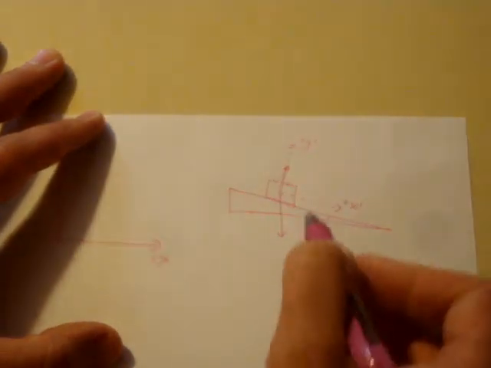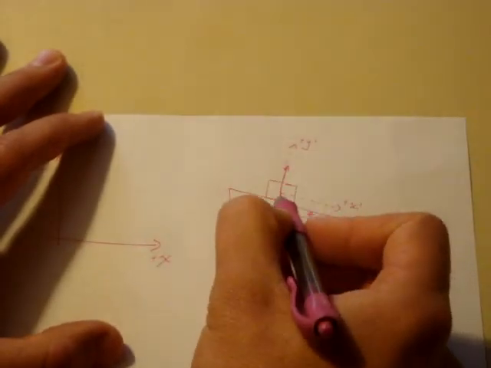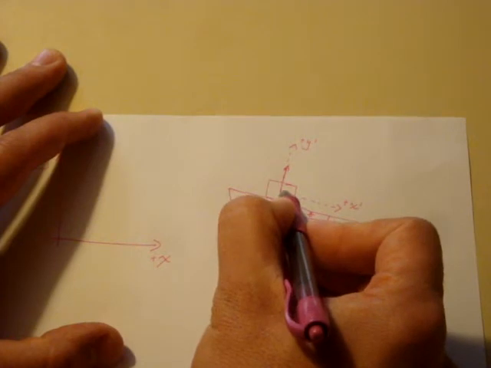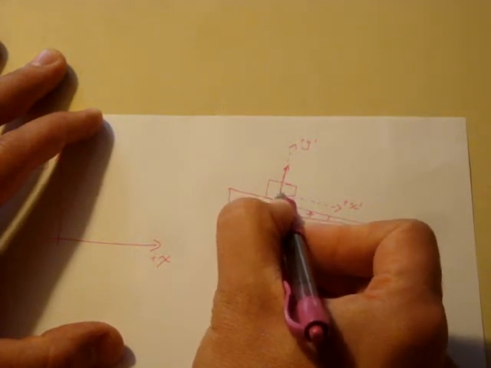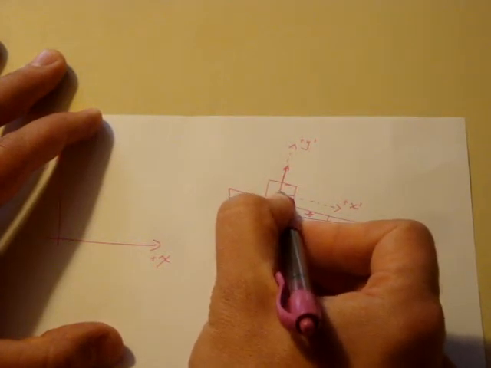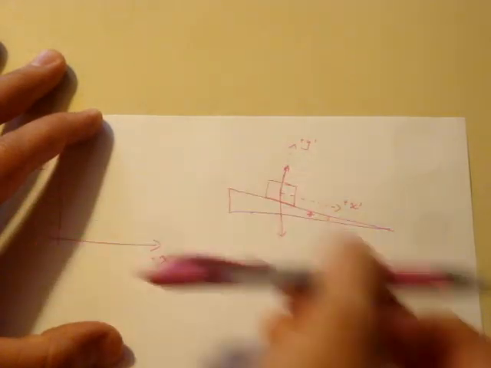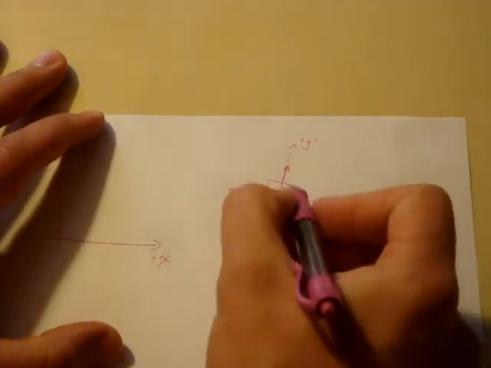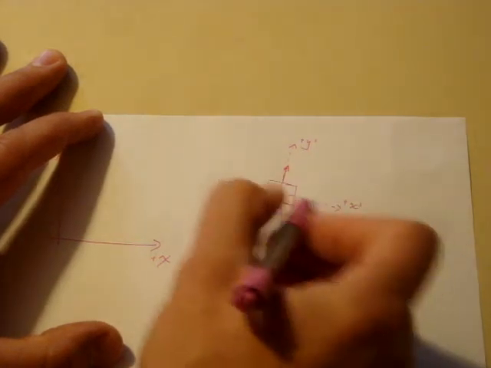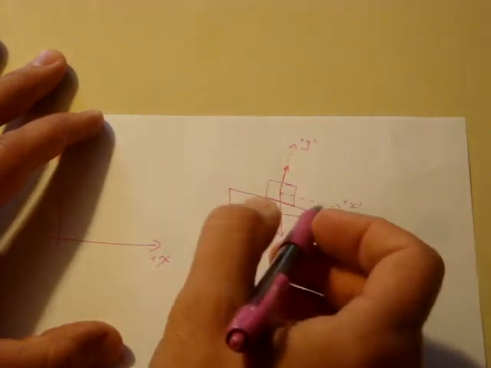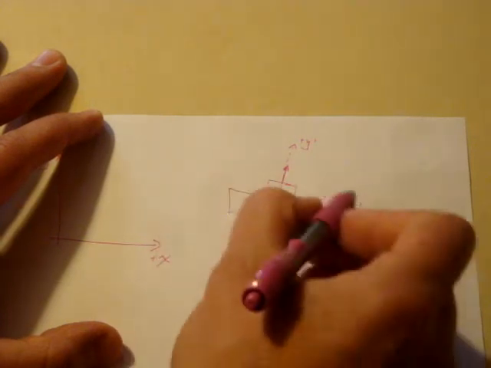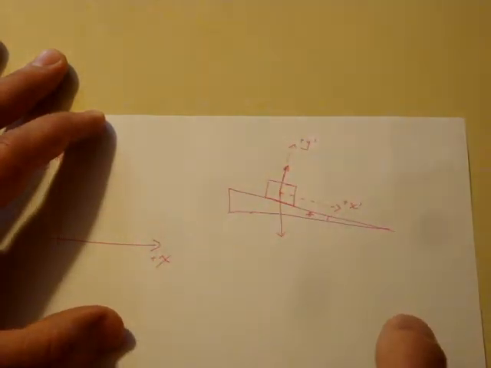If we look at this in terms of the vertical and horizontal components, what we can see is that there is a net force acting on this block in the x direction, off to the right here. Or we might even note that that is also a net force in the positive x prime direction.